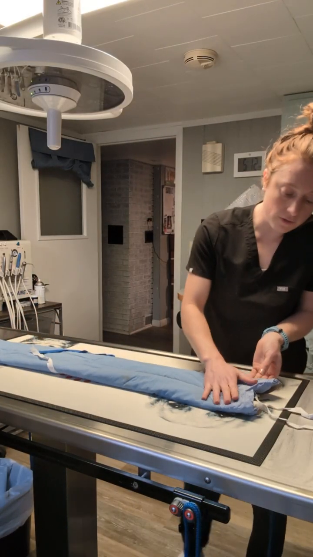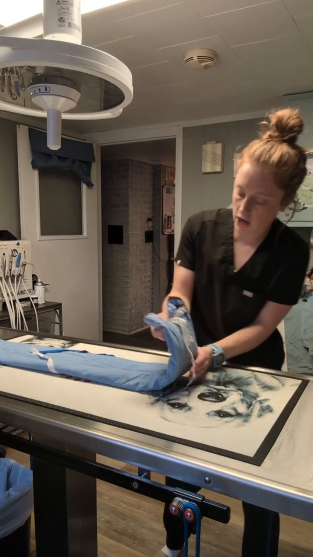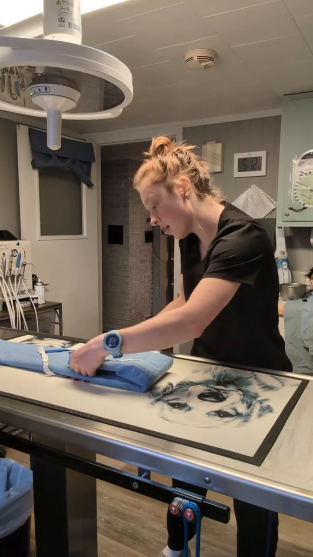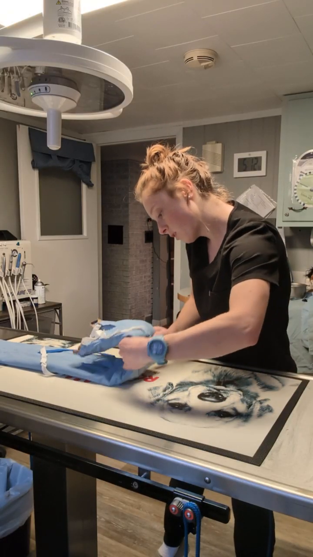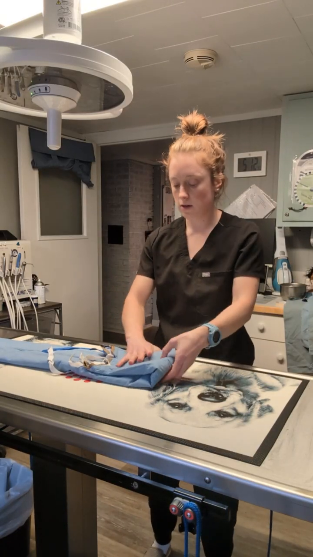Then I want to accordion fold it, keeping that back collar at the top. So I'm going to do my first fold, making sure that that is up and centered as much as possible, like that.